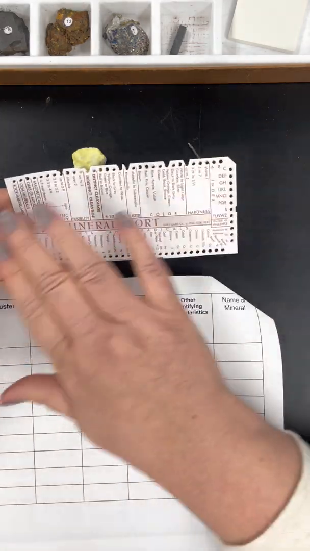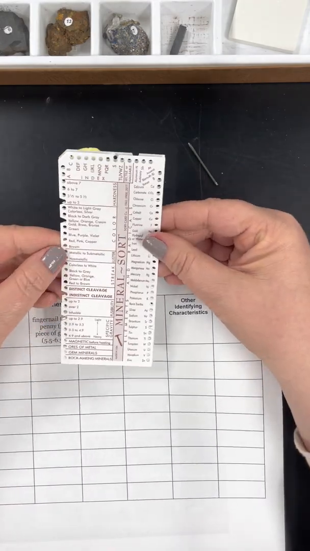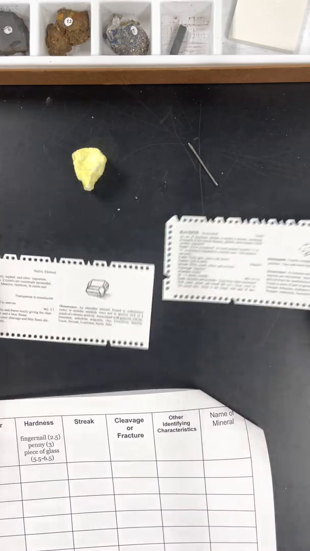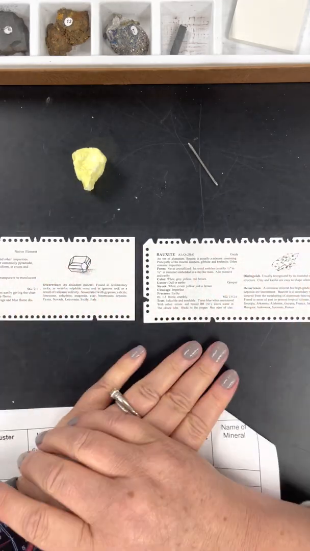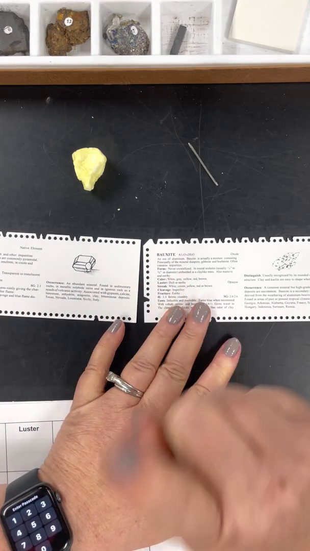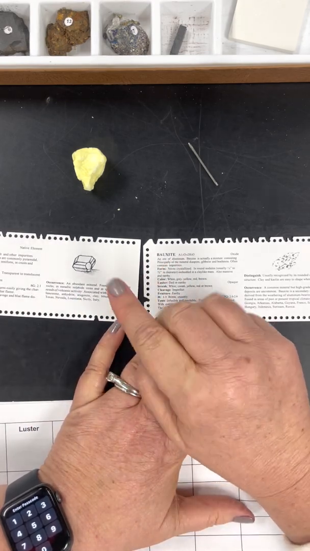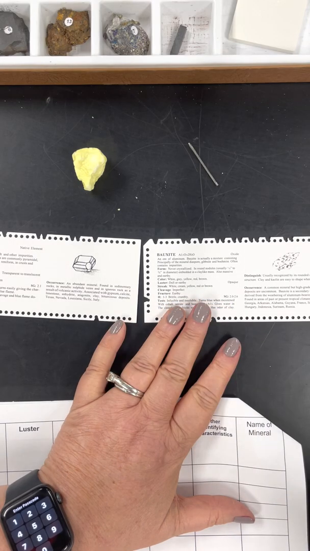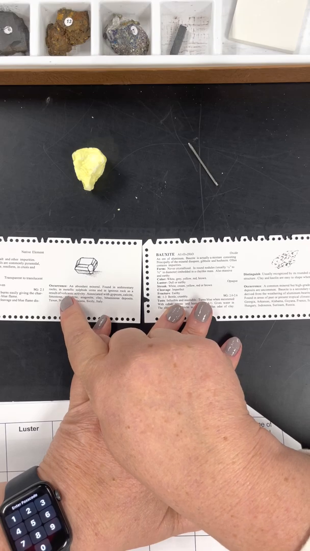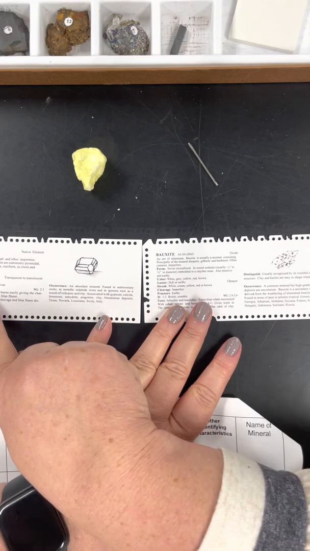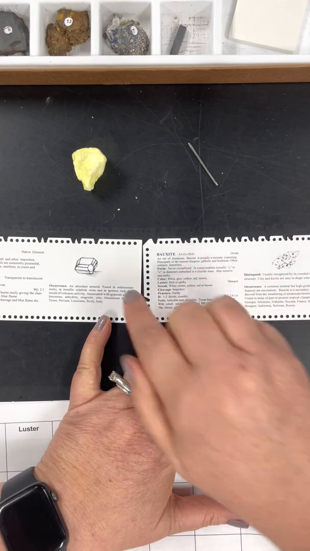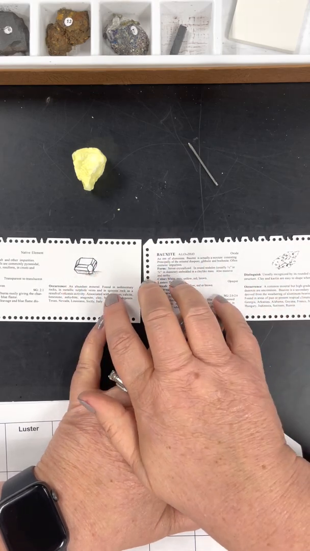So they don't have any kind of rotten egg smell or anything like that on here, but what I can do is turn them over, and I have 2 choices. One is sulfur and one is bauxite. Now I know that sulfur has a rotten egg smell to it, and so I'm pretty confident that this is the one that it is. It says it's brittle. This one is brittle and crumbly. So we've got some choices.